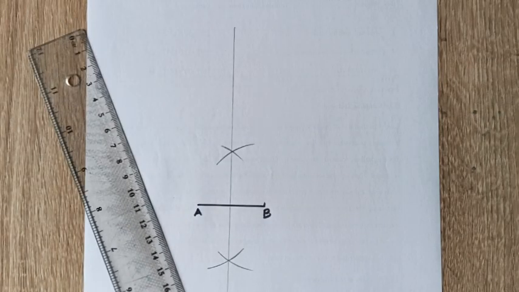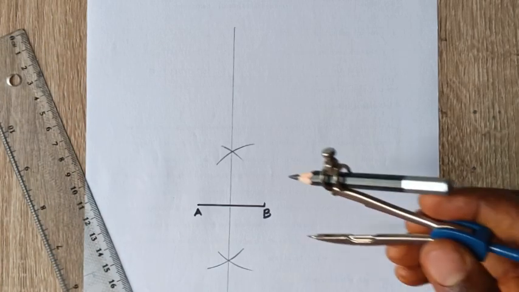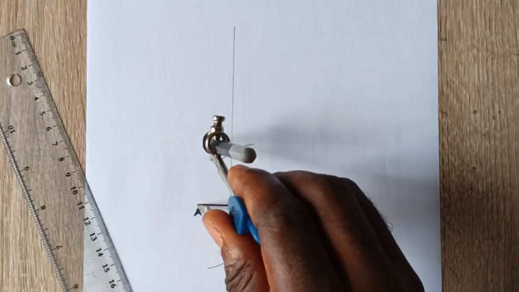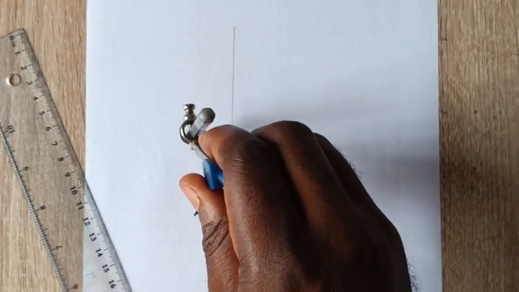The second step is to construct a square. In order to construct a square, this is the length I'll be using, and then I'll proceed to mark at this point.